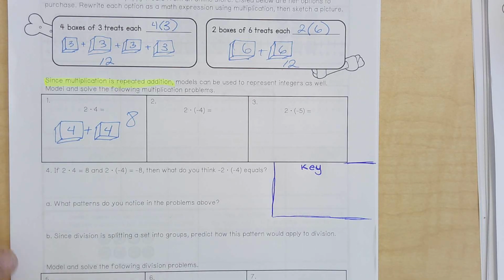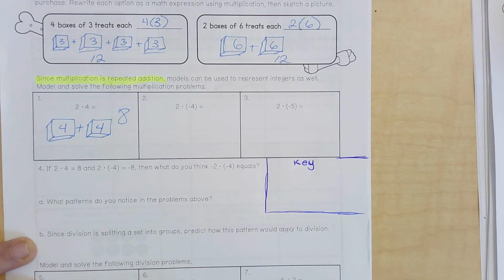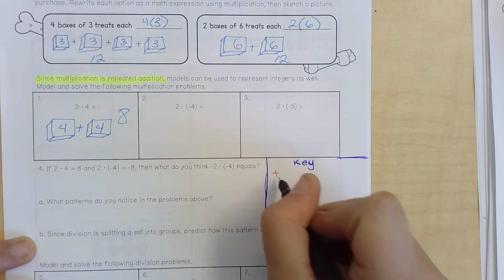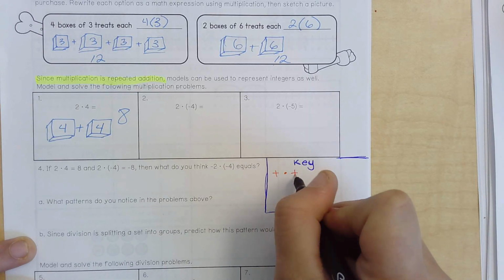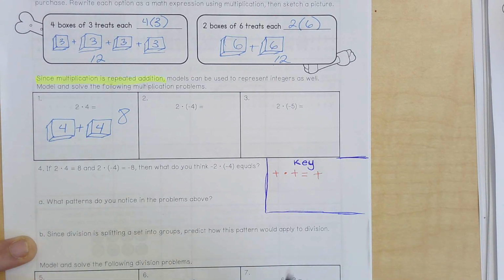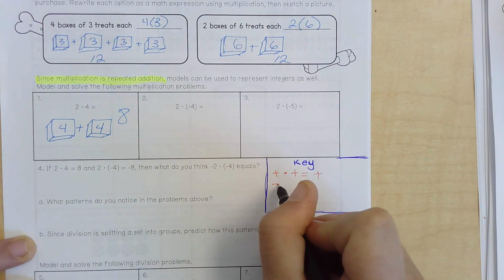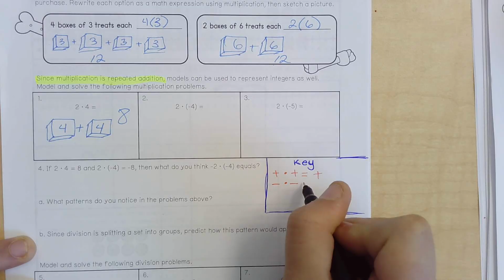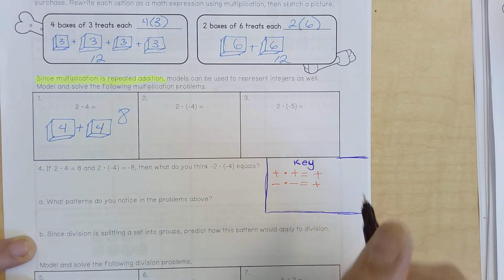So, when you multiply a positive times a positive, you get a positive. When you multiply a negative times a negative, you get a positive.